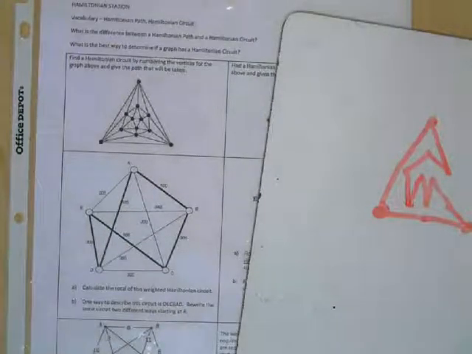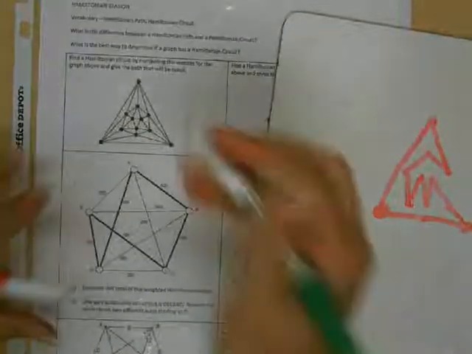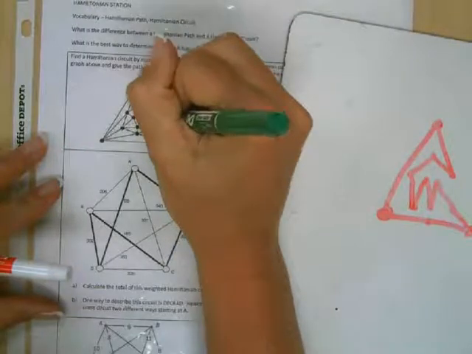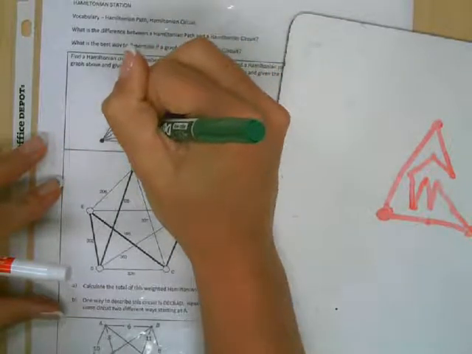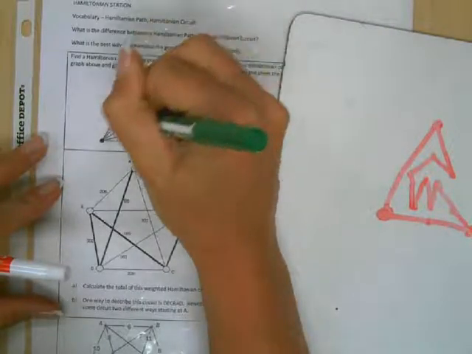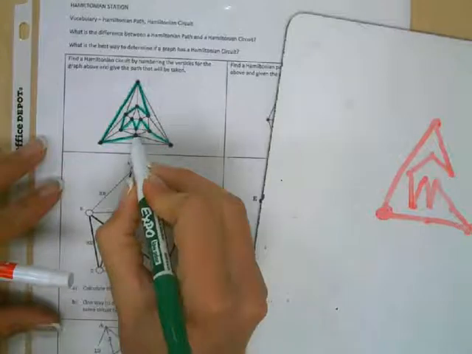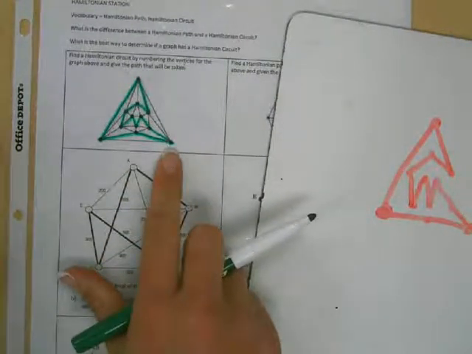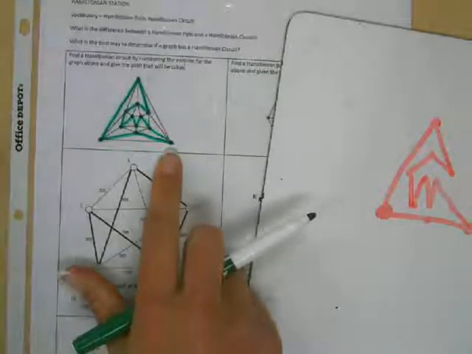I'll try to draw it again on here. Let me grab a different marker. That might help. Perhaps a different color will work. Alright, so I did from here, in, I went in again. Now there's lots of different ways you could actually go. This is just one particular route. So I went back down, came here, came back, and went back. The only vertex that I hit twice was the one here on the end, which was where I started from. So that makes a Hamiltonian circuit.